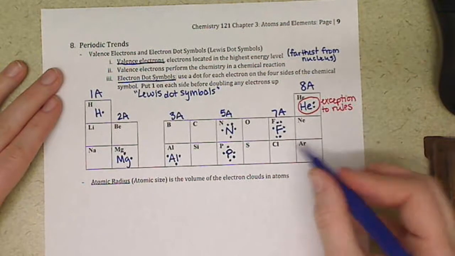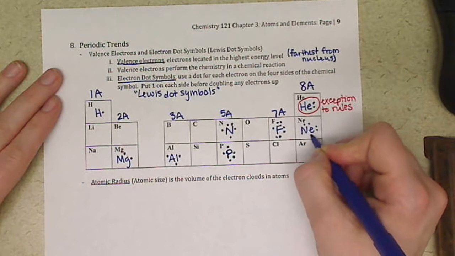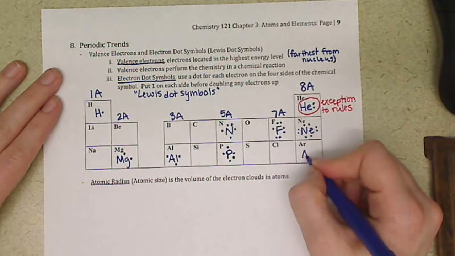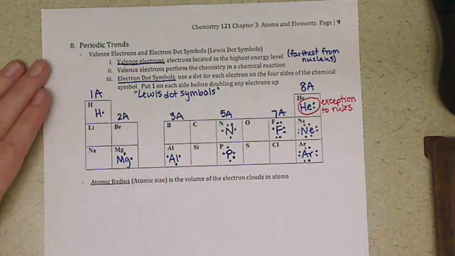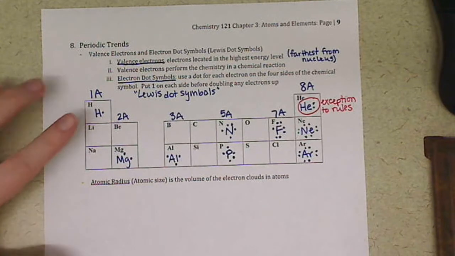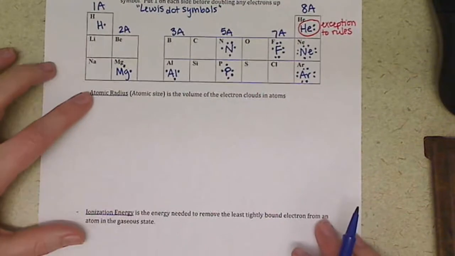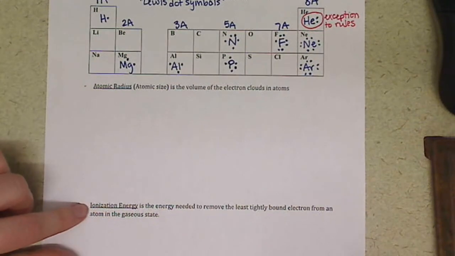Otherwise, all of the noble gases get 8 valence electrons. So neon has 8. Argon also has 8. All right, next video, I'll talk about the 2 different trends I want you to focus on: atomic radius and ionization energy.